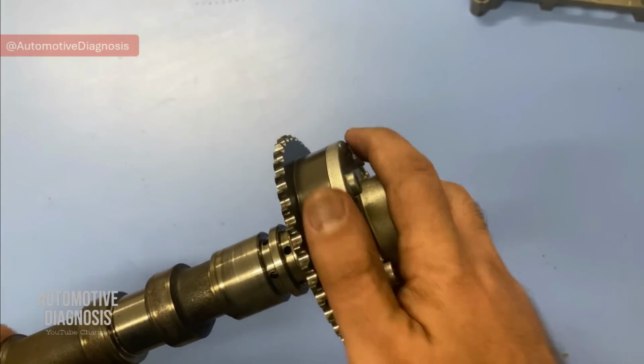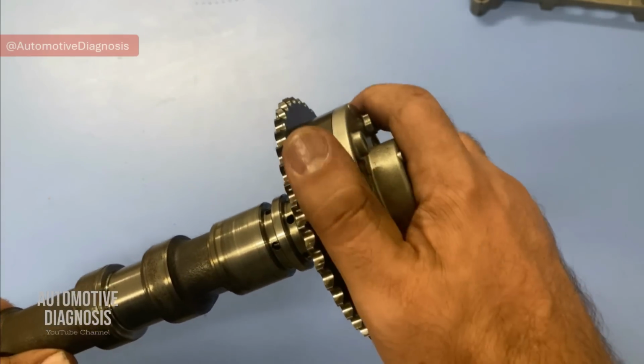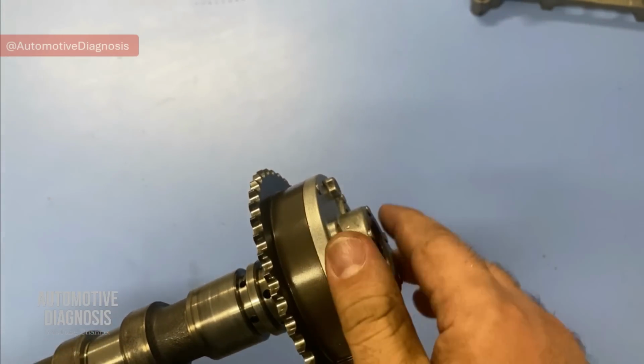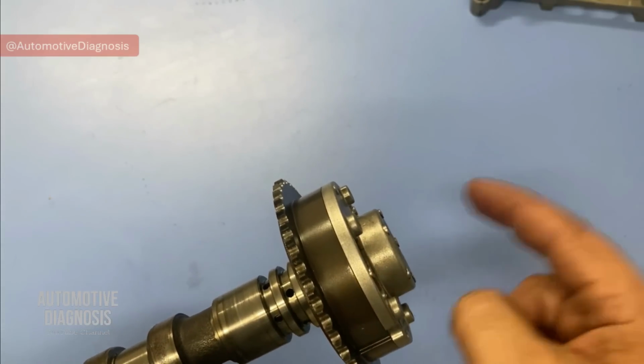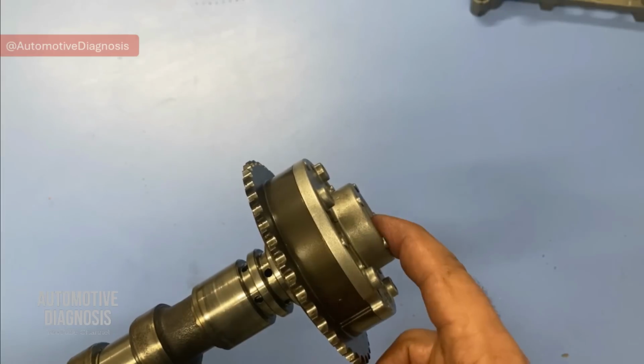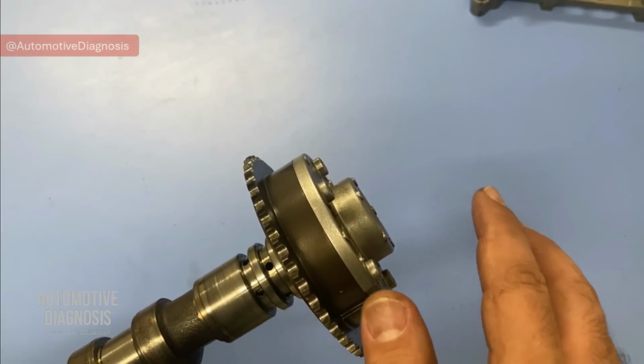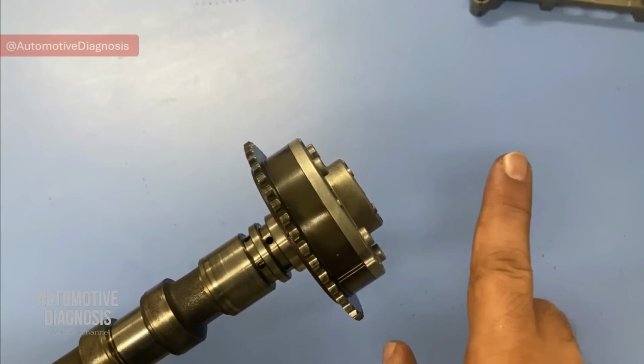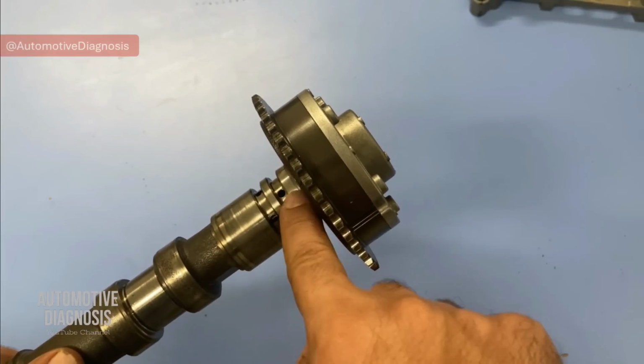So in that case, you have to replace the entire VVT. But right now, as you see, I cannot rotate the VVT. So it means so far everything is okay. But the next important step, something that happens more frequently, is I want to make sure if that locking pin gets released right after oil is provided.